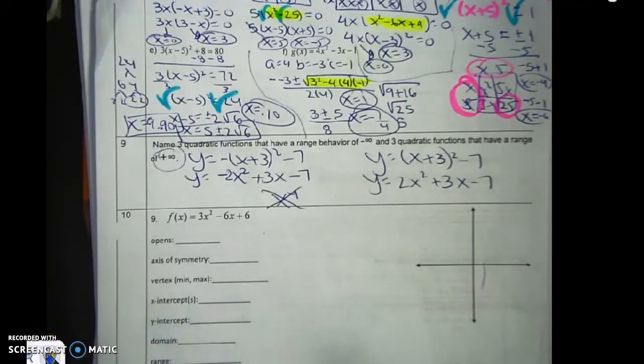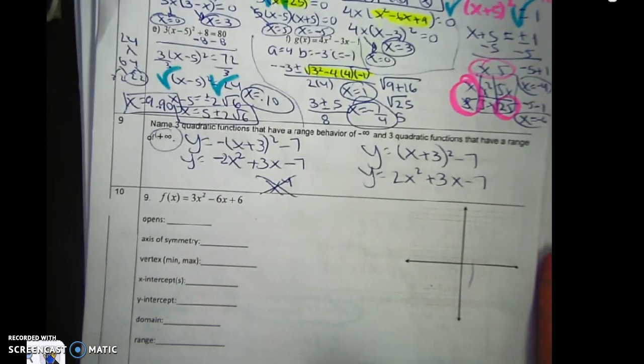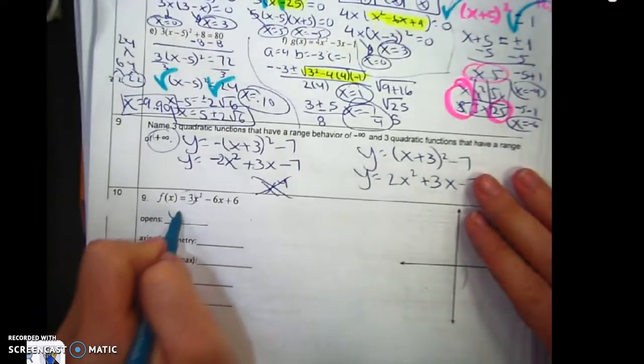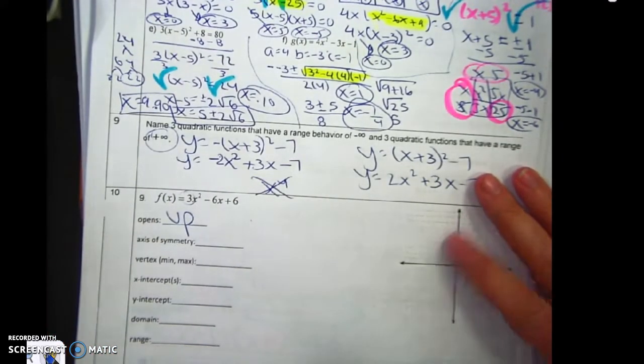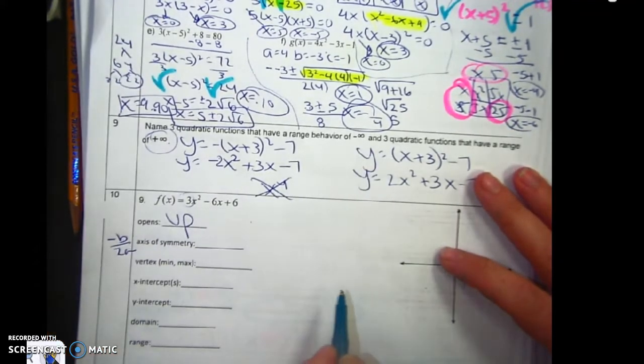So as we continue with page 2, this is very similar to what I wanted for your quiz. The only difference is now you need to graph it. So it's opening up because of the 3. To get the axis of symmetry, that's what I'm doing in standard form, the formula negative b over 2a.